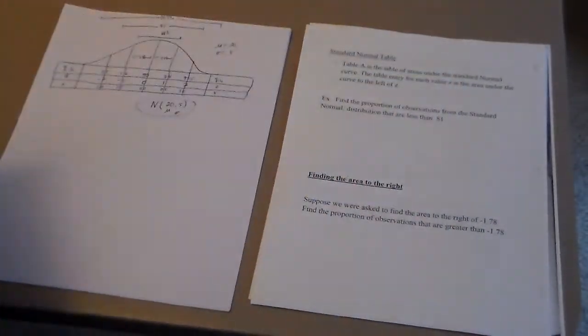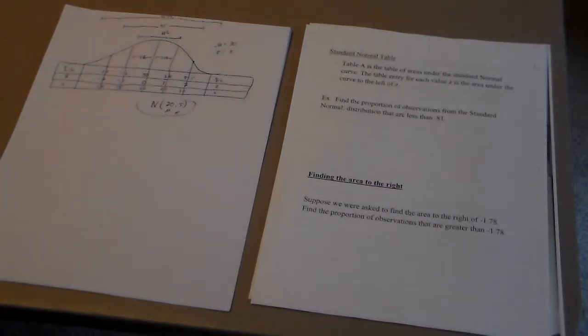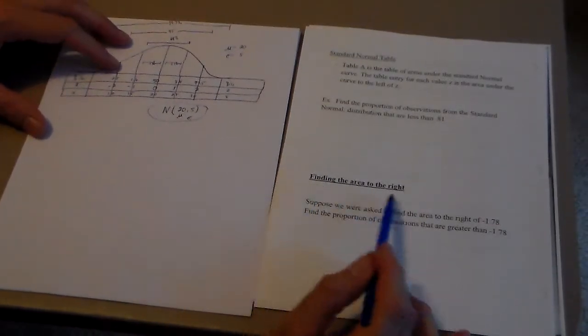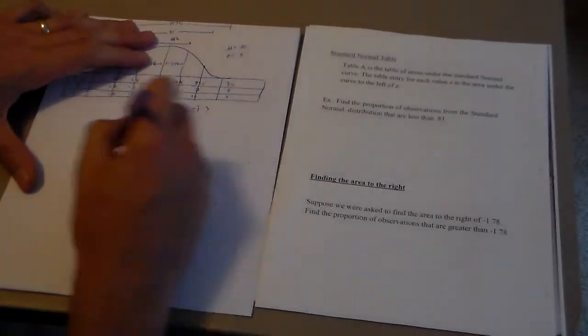So I did want to go over that with you. If you guys have questions on that, I'll certainly answer them for you. But I think it's much more important that we know how to use the calculator and we're good with using the calculator. So now we have to figure out finding the area to the right.